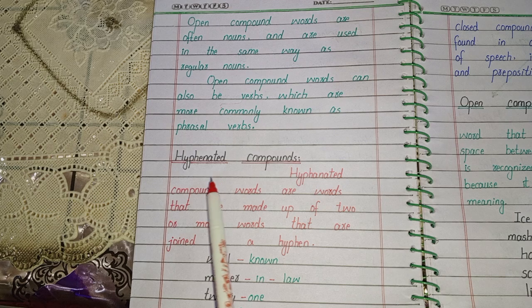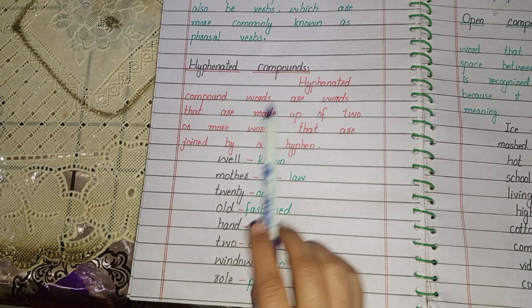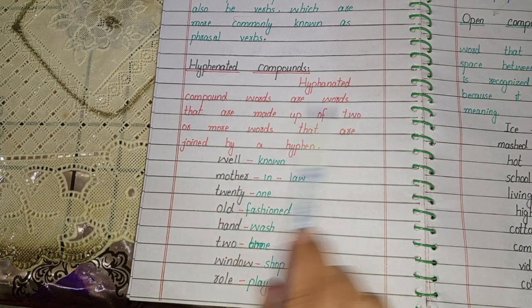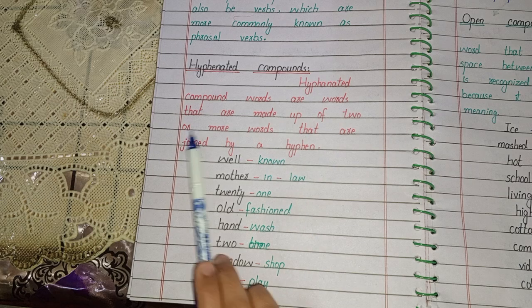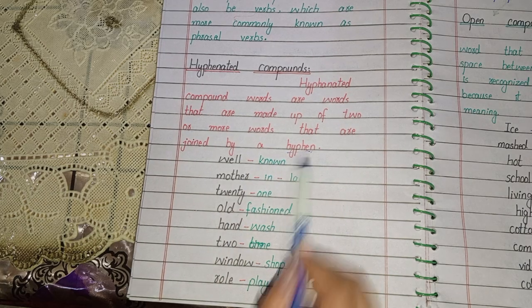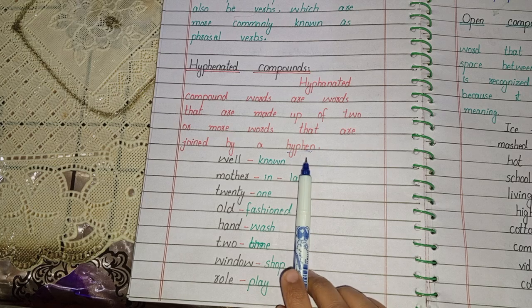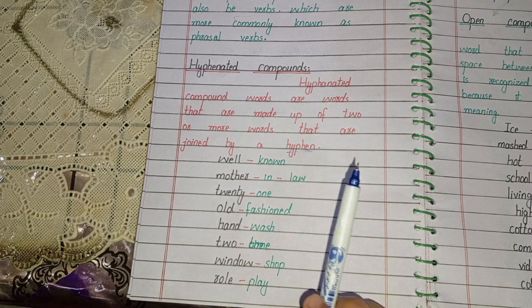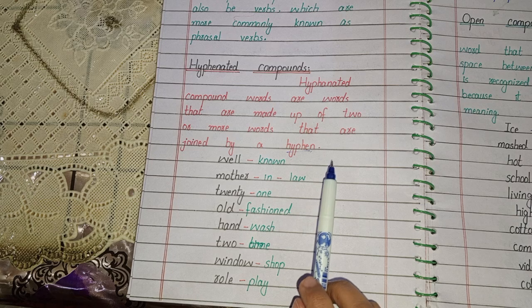Now let's see the next type of compounds, which is hyphenated compounds. Hyphenated compound words are words that are made up of two or more words joined by a hyphen. The words which we join using a hyphen are called hyphenated compounds.